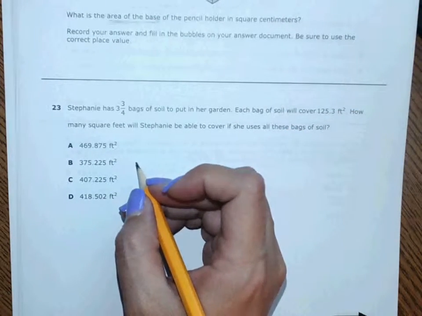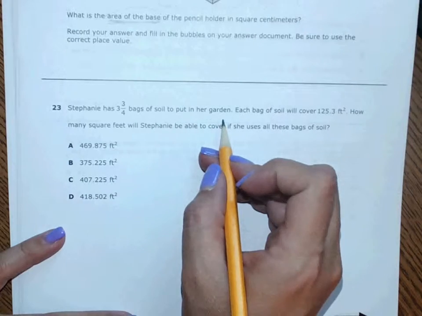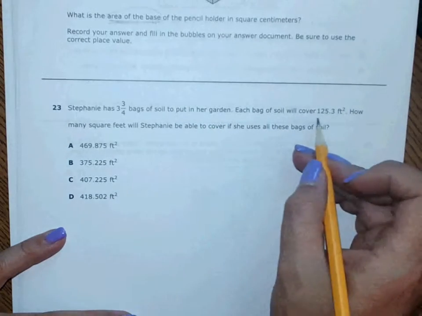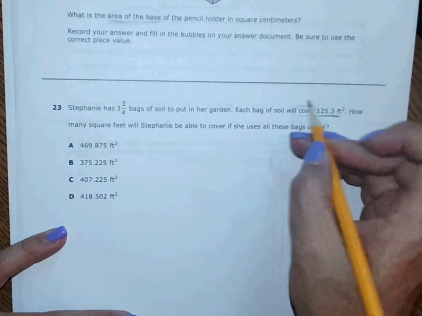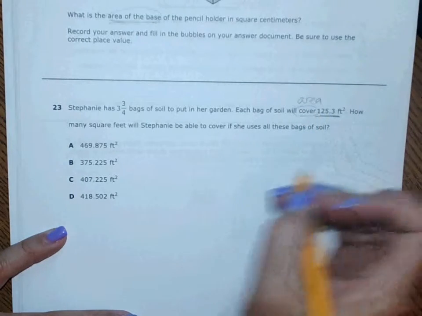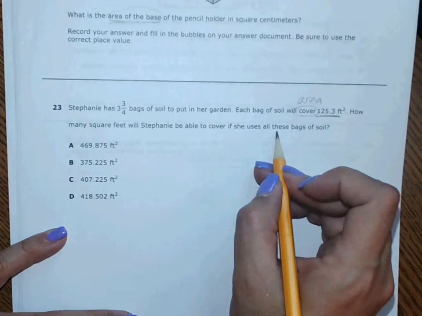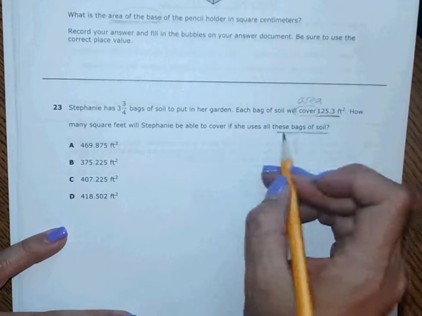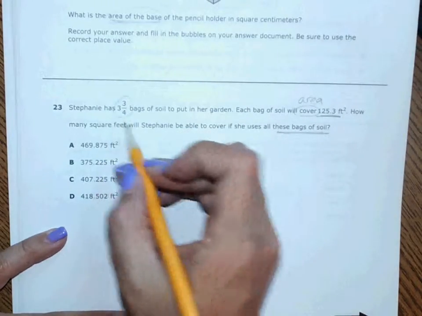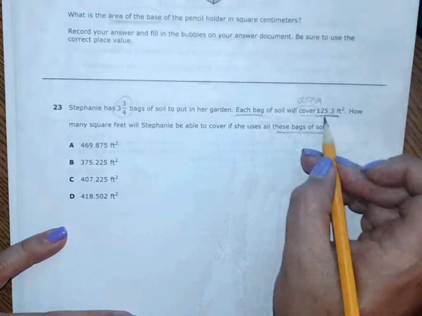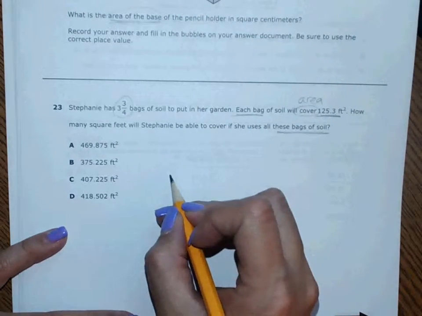Stephanie has 3 3/4 bags of soil to put in her garden. Each bag of soil will cover this much. So covering means area. And it says how many square feet will Stephanie be able to cover if she uses all these bags. So she wants to use these, and each bag covers this much. So this is just multiplication.